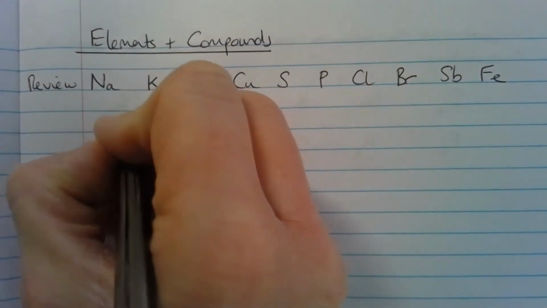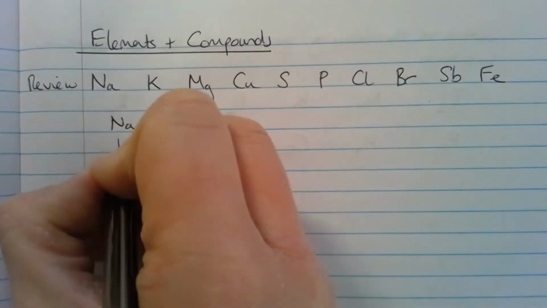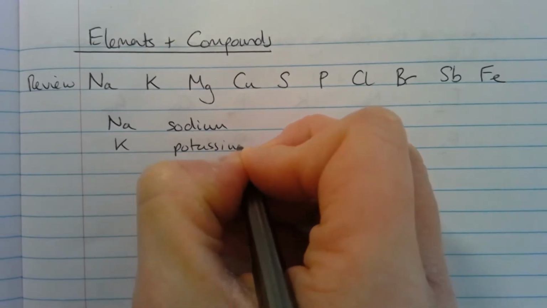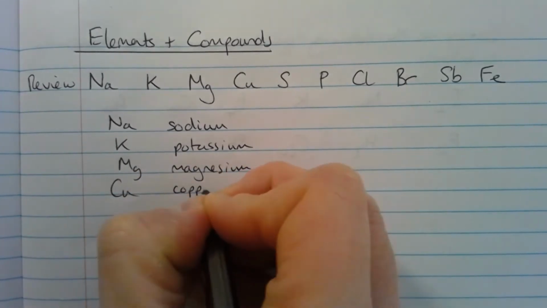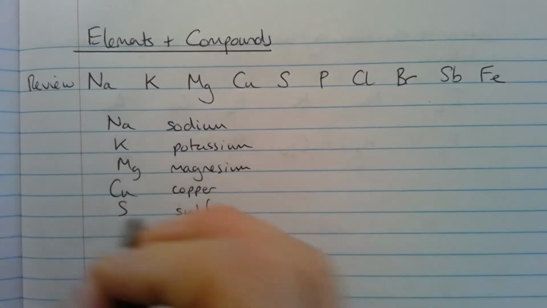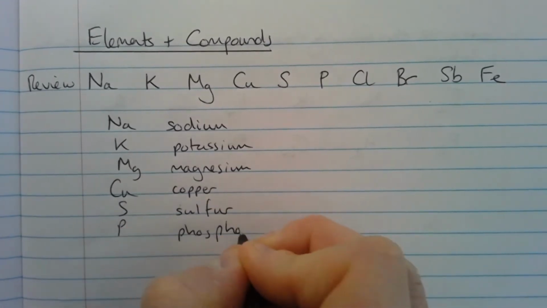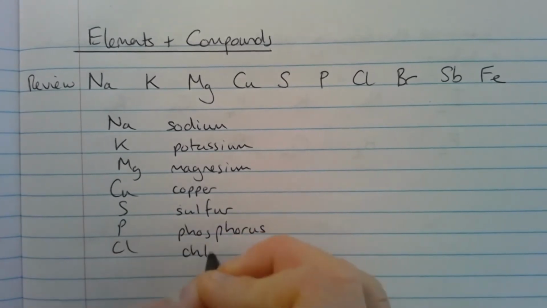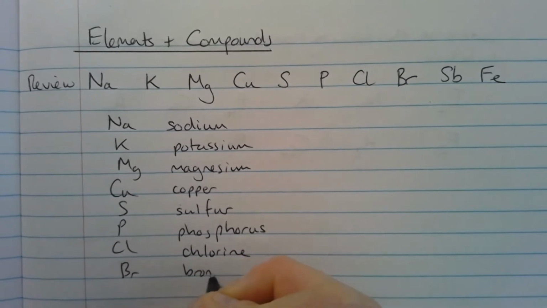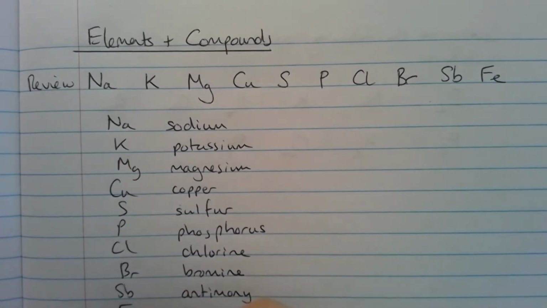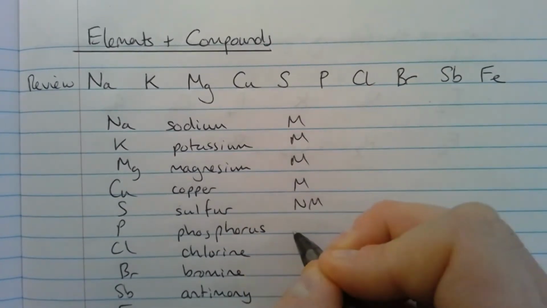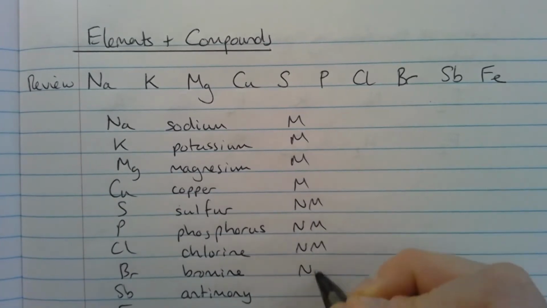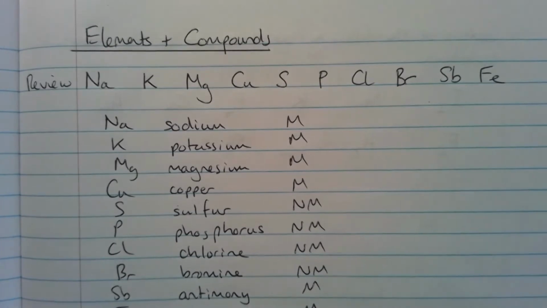Okay, so hopefully you paused it. You should have identified that this is the symbol for sodium, this is the symbol for potassium, magnesium, copper, sulfur, phosphorus, chlorine, bromine. This is an element called antimony, and this is the symbol for iron. In terms of metals or non-metals: metal, metal, metal, metal, non-metal, non-metal, non-metal, non-metal, metal, metal. So I'll just move that down so you can see that.